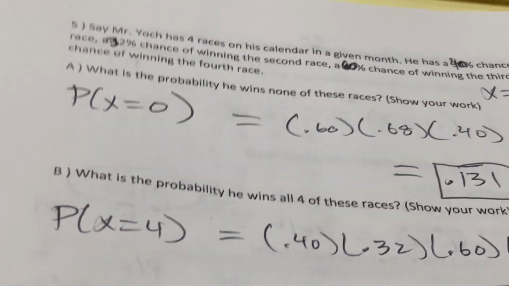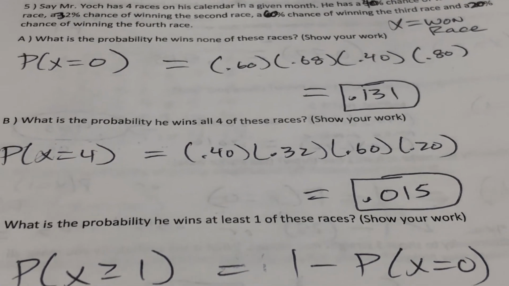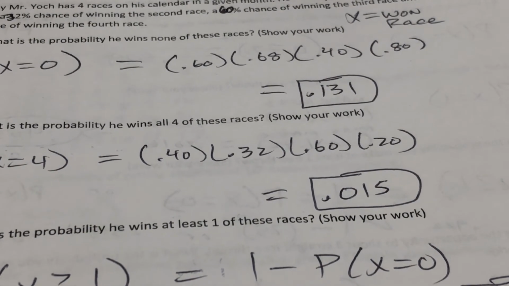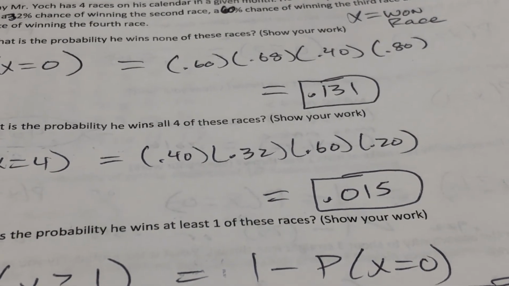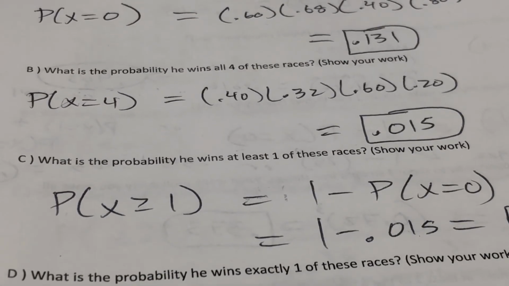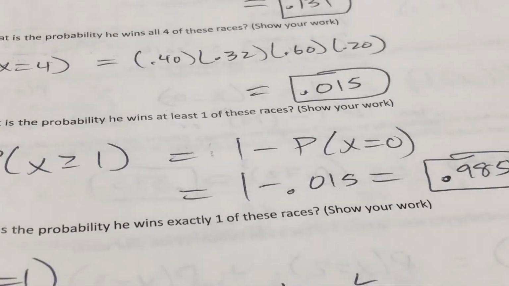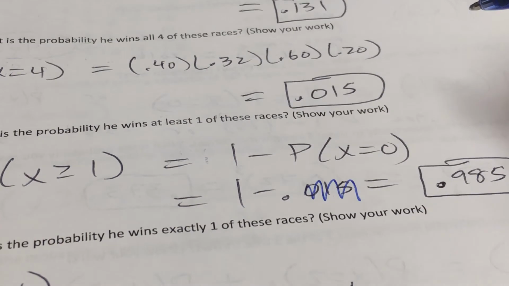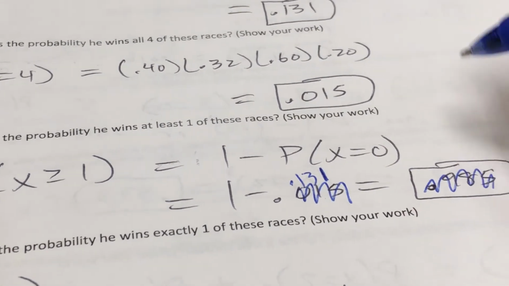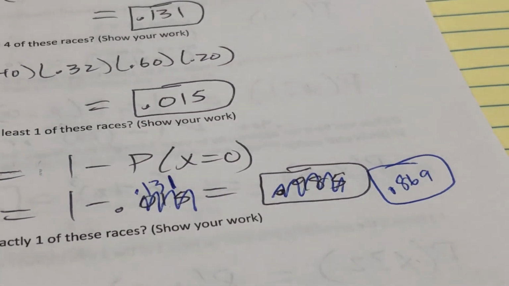What's the probability of winning all 4? So take those percents, turn them into probabilities like you were given in the original. Probability of winning all 4 is that, 0.015. Show that work. So then what's the probability I win at least 1? It's 1 minus the probability of 0. Okay, and the probability of 0 was 131, so it's 869. 869.